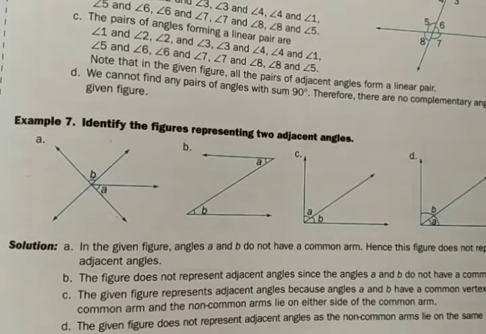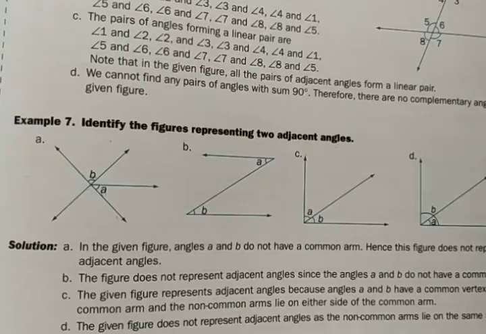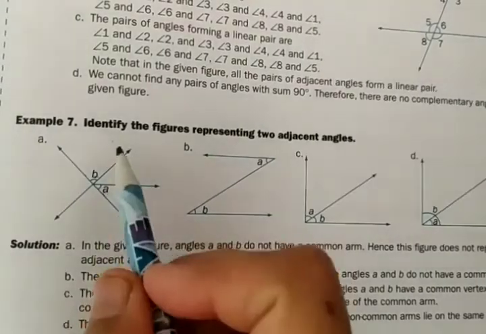So yesterday in chapter number 7, lines and angles, we saw the relationship between angles, right? So today we are going to see some problems related to those concepts. Before moving towards our exercise 7.1, we'll see example number 7, which is given on page number 133 in your textbook. See what is the question?